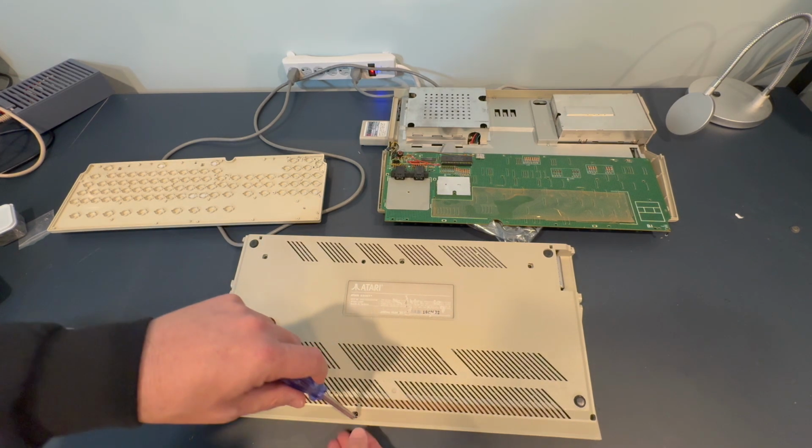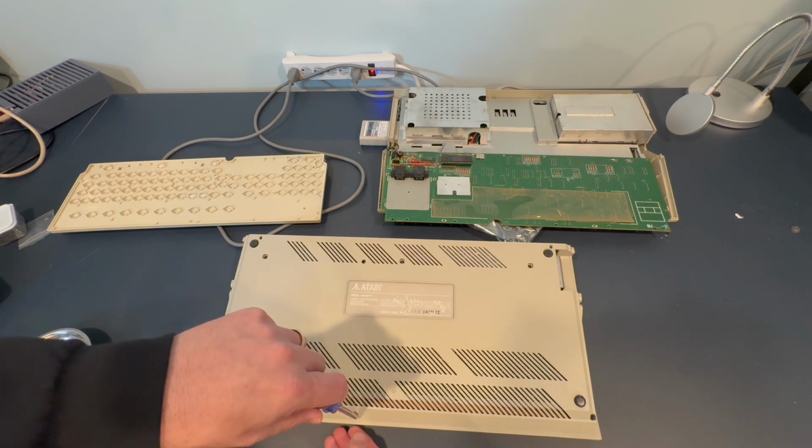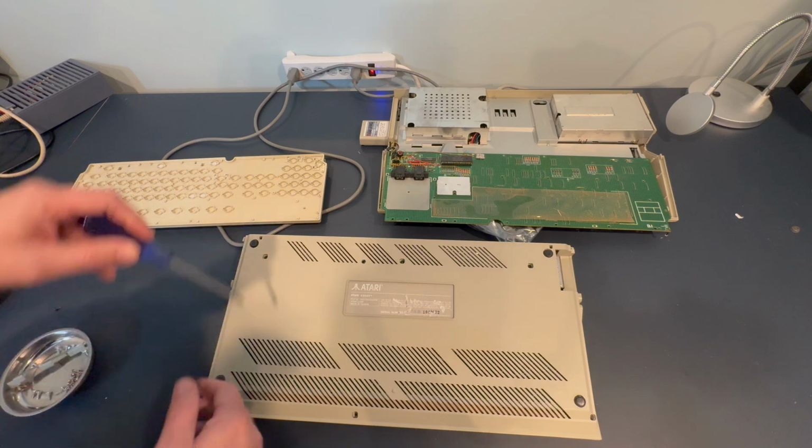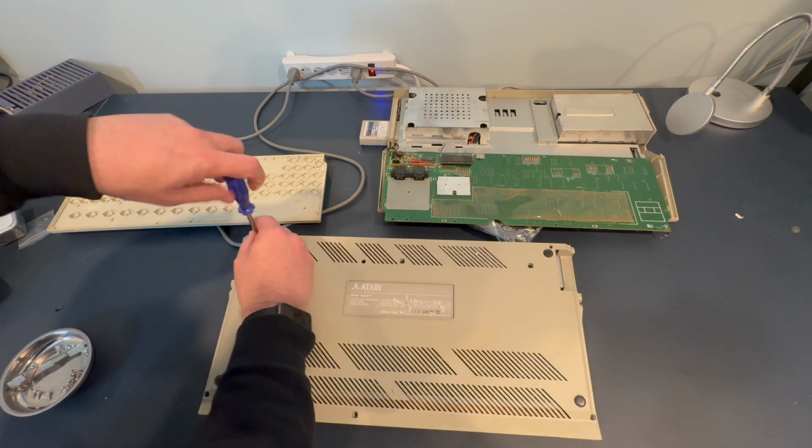The reason why you don't is because the connector for a 520 ST actually is very different than that for the 1040 ST. I'll show you in a second.